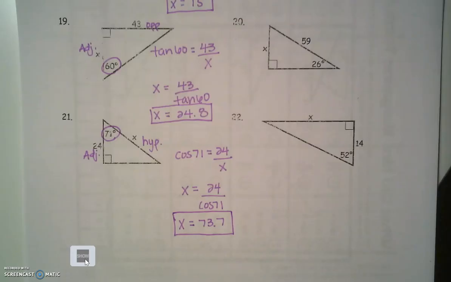Go ahead and pause the video and try the evens. Or if you don't want to watch anymore, you may turn off and try the evens without checking your answers. But here in a moment, I'll show you the answers of the evens.